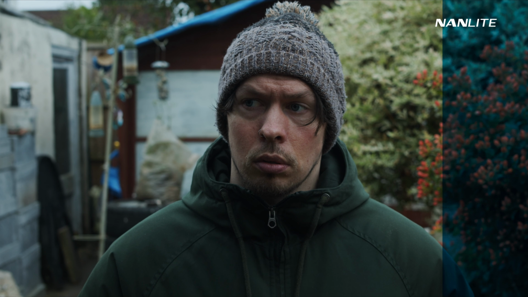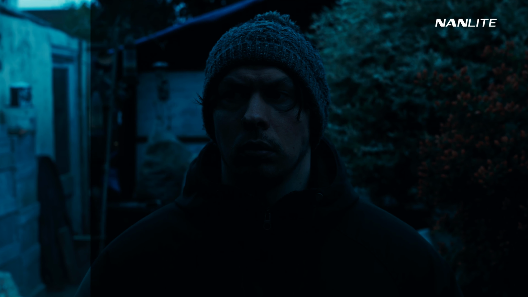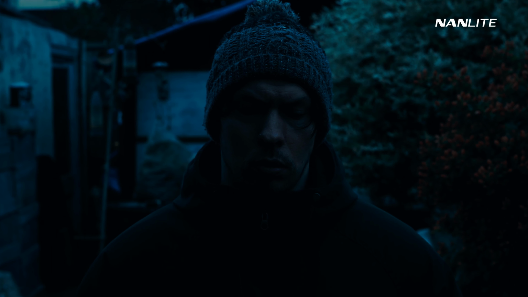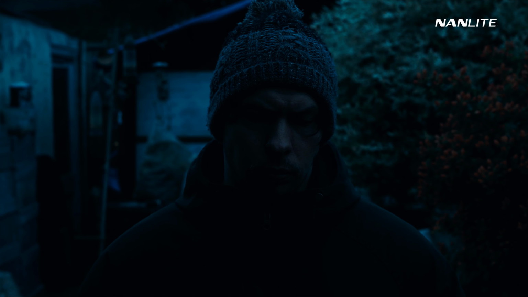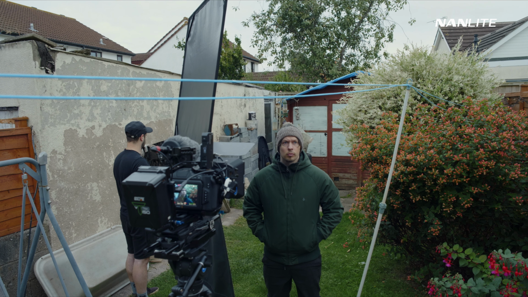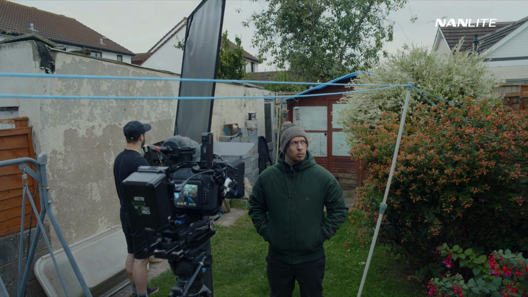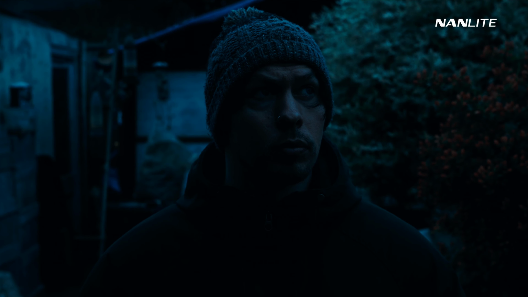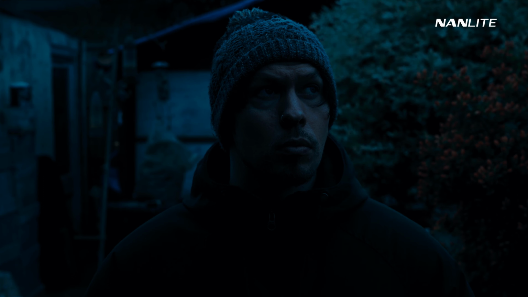A cooling down of our white balance, a lowering of exposure, and finally bringing down the sky recreates a cloudy night. It can be trickier to control the large, even coverage of light from an overcast sky, so it's worth thinking about how bright or dark elements of your location are, and if you need to bring some down in post-production.